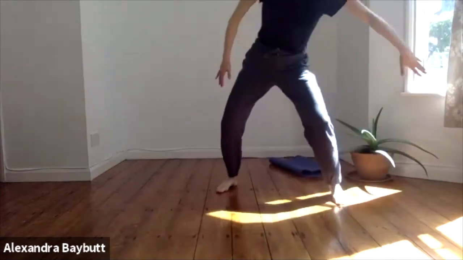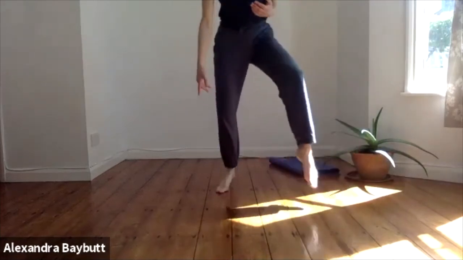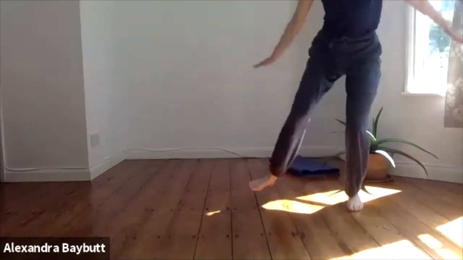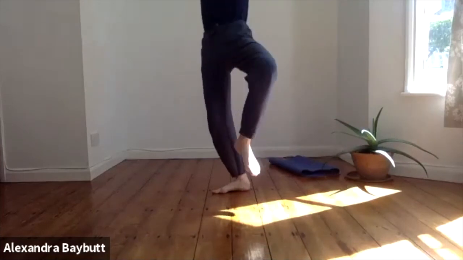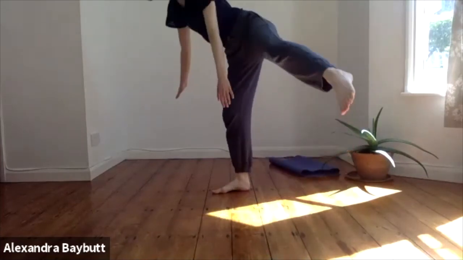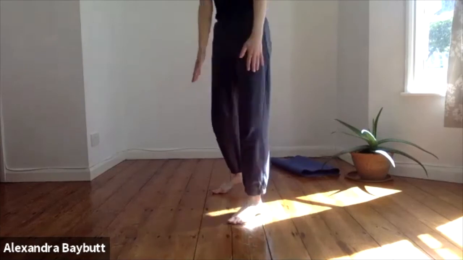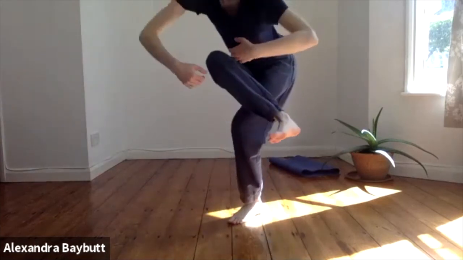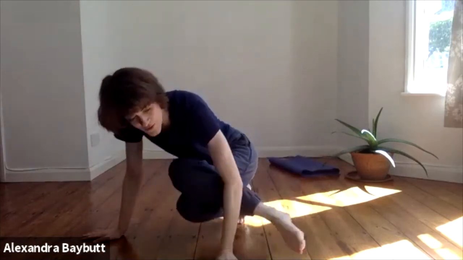And that might be, as we've talked about, mobilizing a particular part of your body, or a sense of mobilizing everything. And you might notice that you're stable in one part in order to mobilize something else. Or you might find that you mobilize somewhere and need to stabilize somewhere in order to do that.